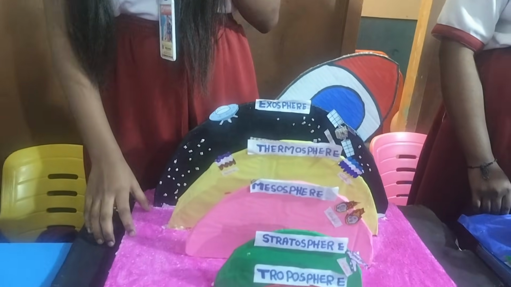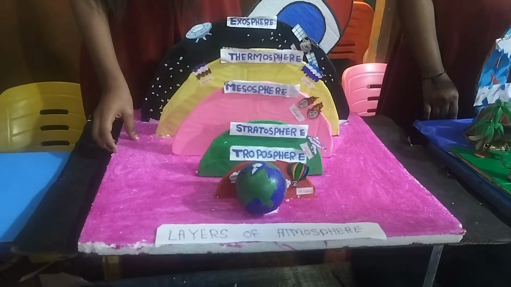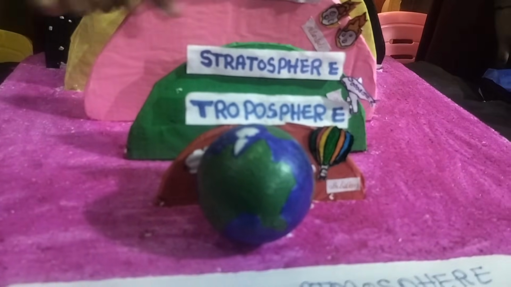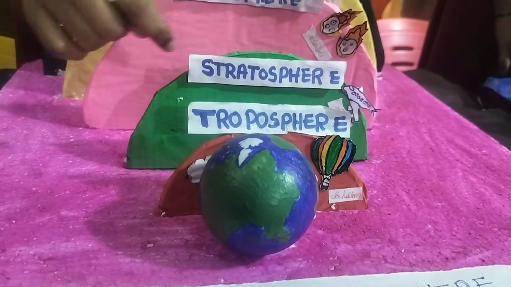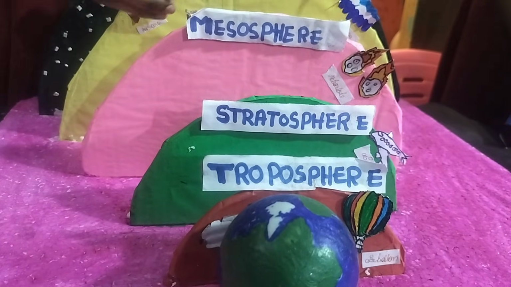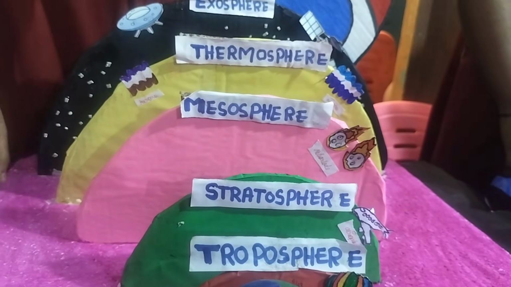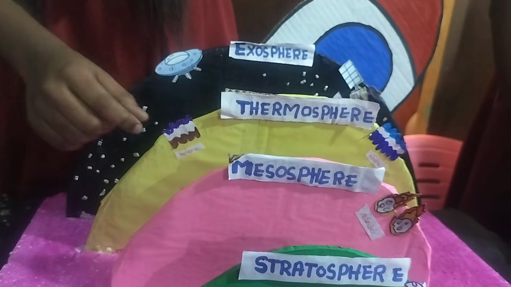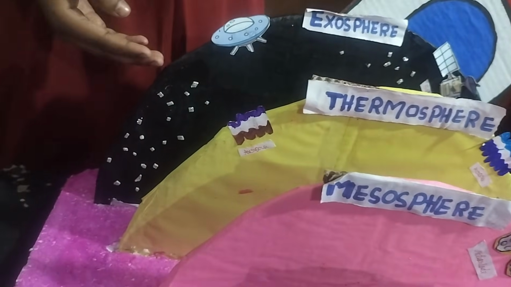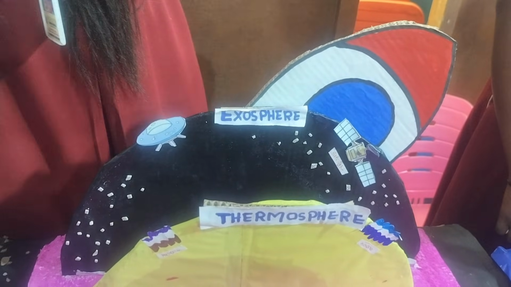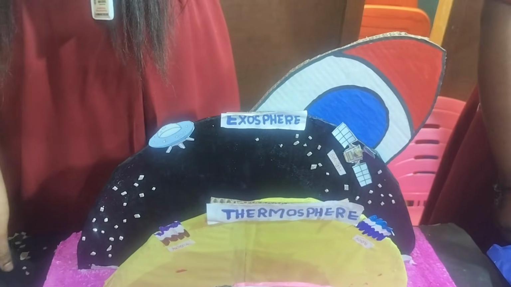In troposphere we can find clouds and air balloons. Second layer we can find aeroplanes. In this layer aeroplanes can fly. Third layer we can find meteorites. Meteorites can fall in this area. Fourth layer we can find auroras. This is the largest and the deepest layer in the atmosphere. In this layer we can find satellites, stars, spaceships, rockets.